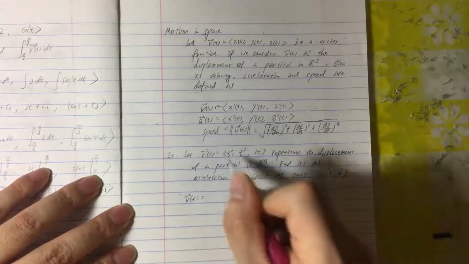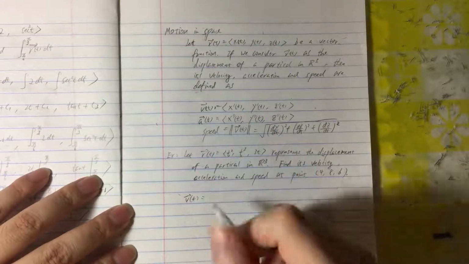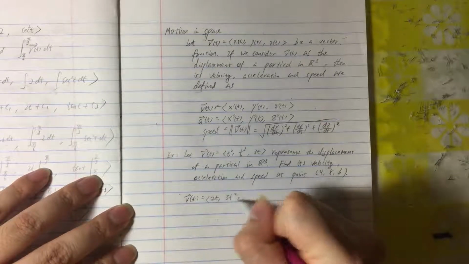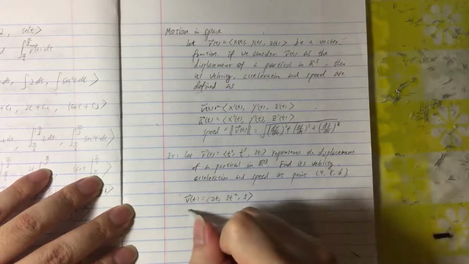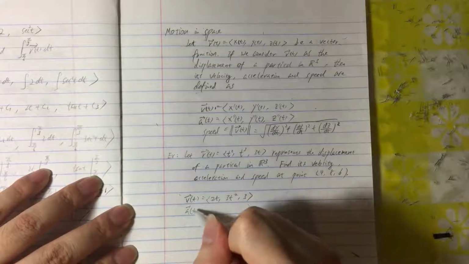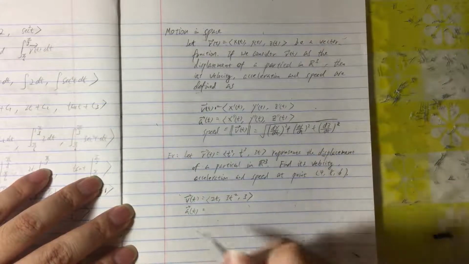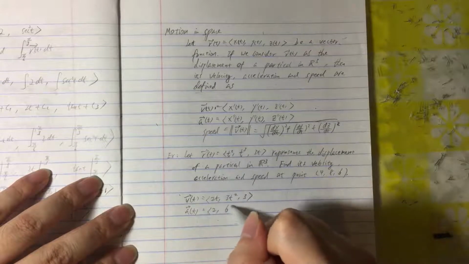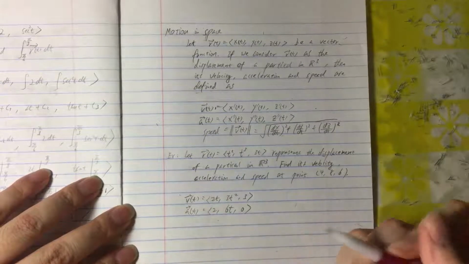Velocity is the derivative of the vector function, which is 2t, 3t squared, and 3. The acceleration is the second derivative, which is 2, 6t, and 0.